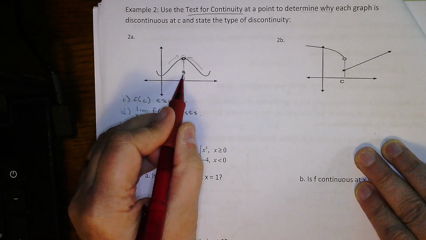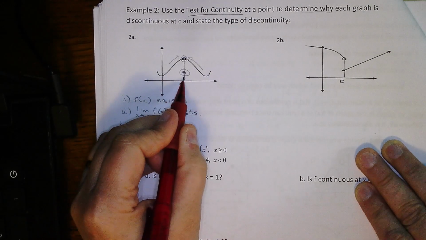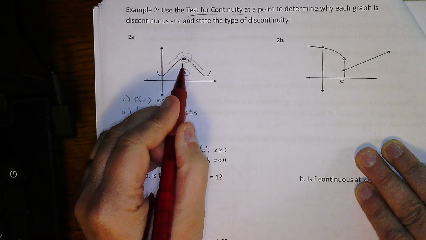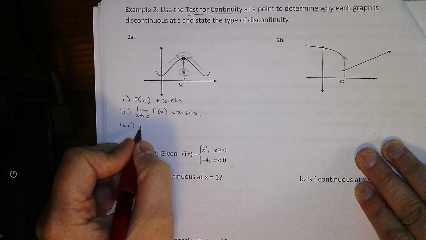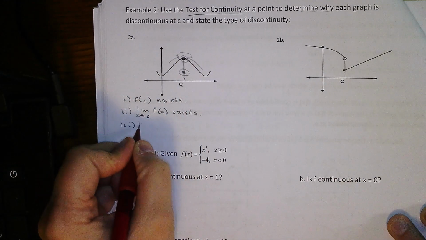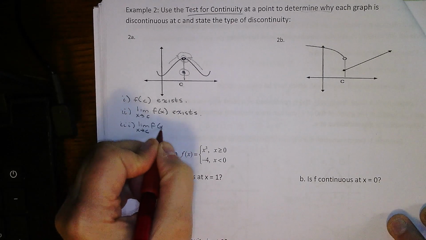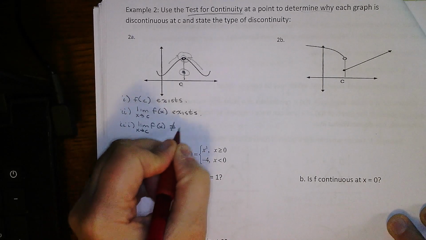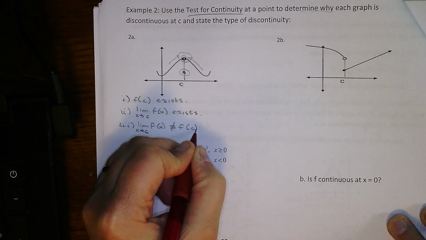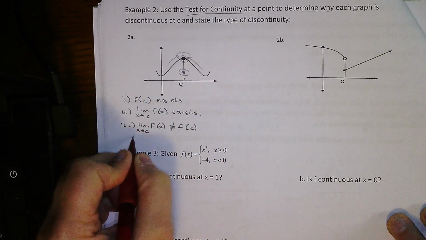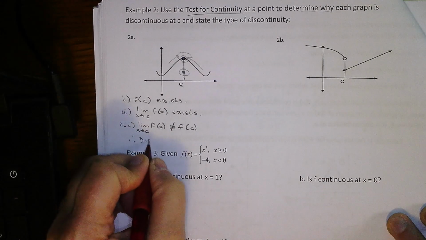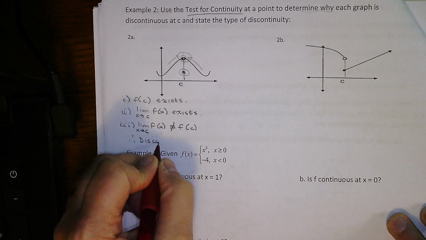Well, f of C is down here, and the limit of f of x as x approaches C is up here. So we can see that the limit as x approaches C of f of x does not equal f of C. And that's why we have discontinuity at C.